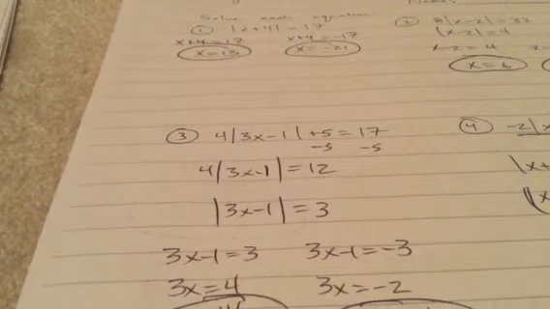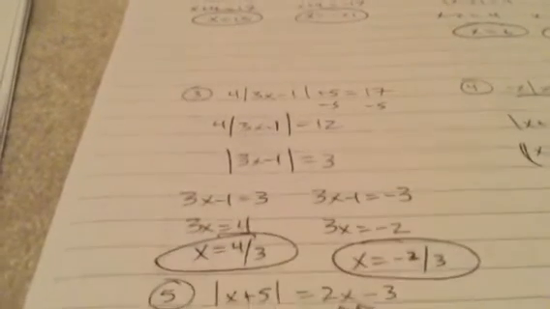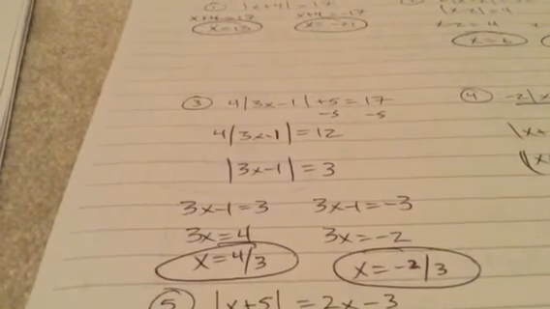On number 3, you're going to subtract 5, then divide by 4. You get the absolute value of 3x minus 1 equals 3. So 3x minus 1 is 3, 3x minus 1 is negative 3. You get two fractions there.